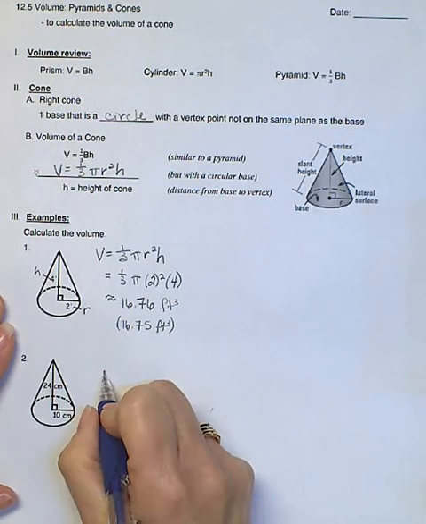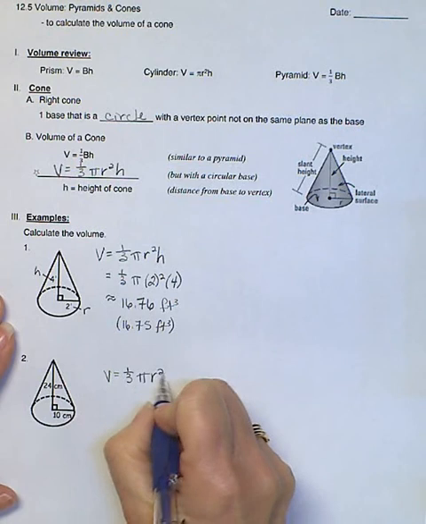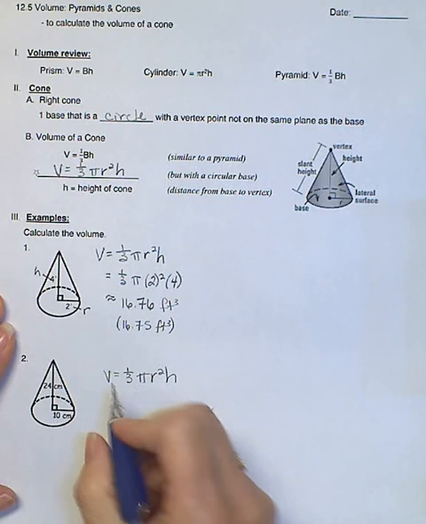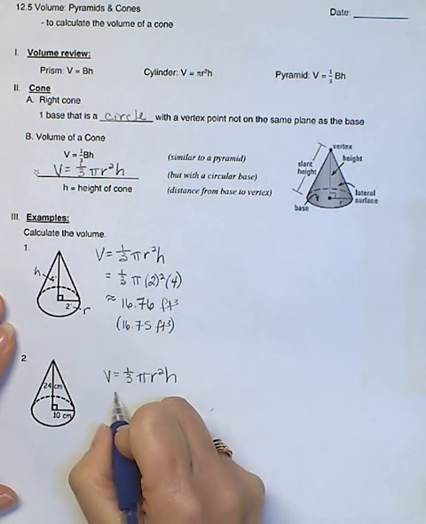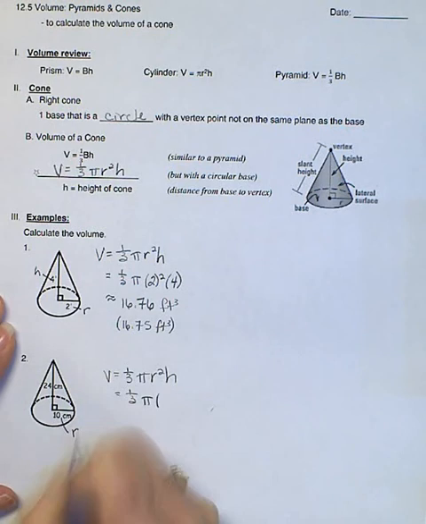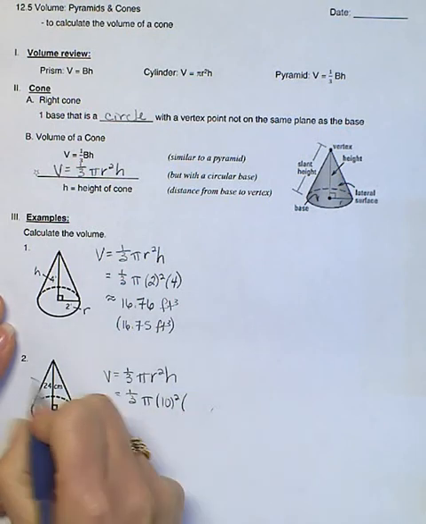The volume of a cone is 1/3 of the cylinder it would sit in, so 1/3 of pi r squared h. Sorry, pi times radius squared times height. So 1/3 times pi times our radius is 10, which we're going to square, and our height is 24.